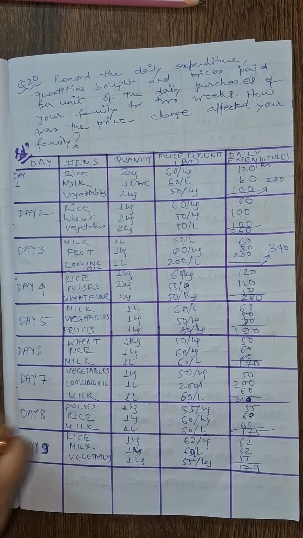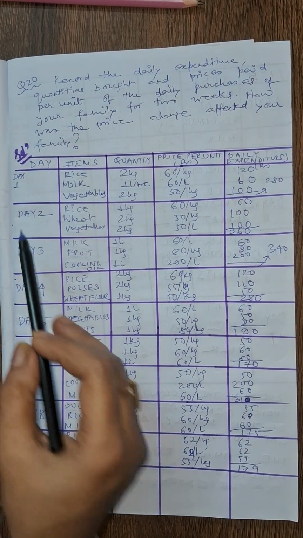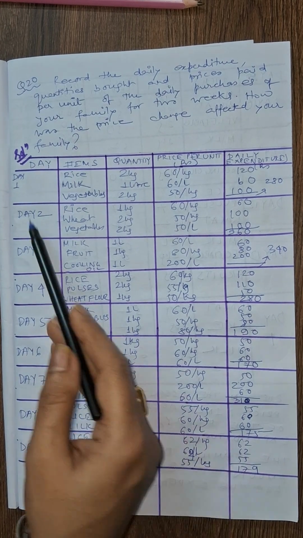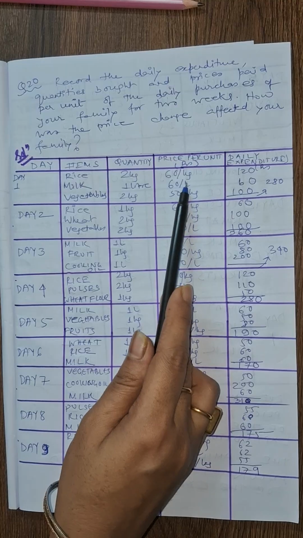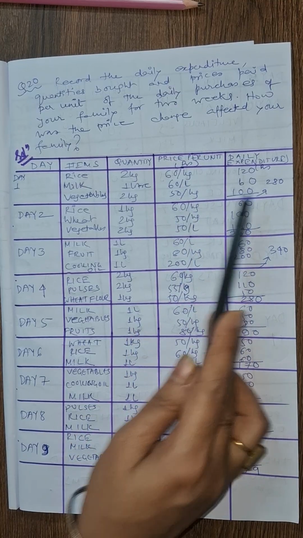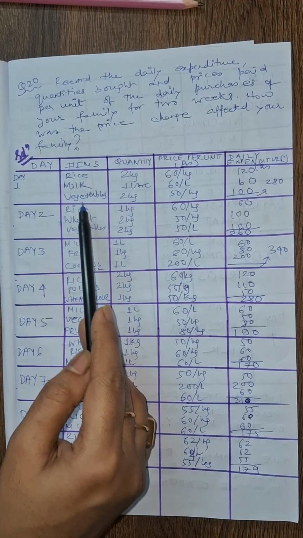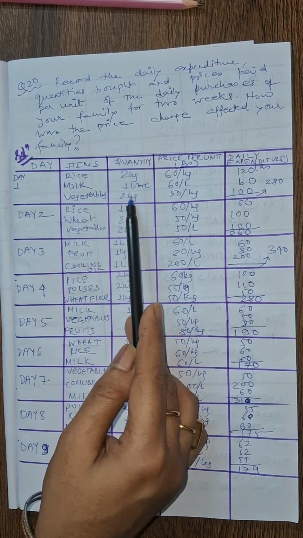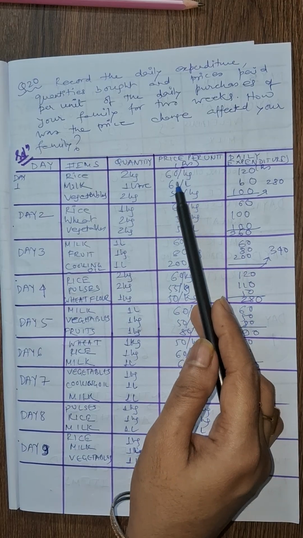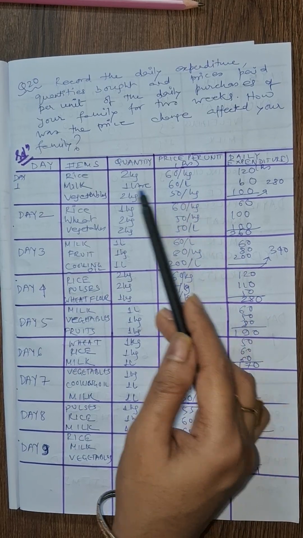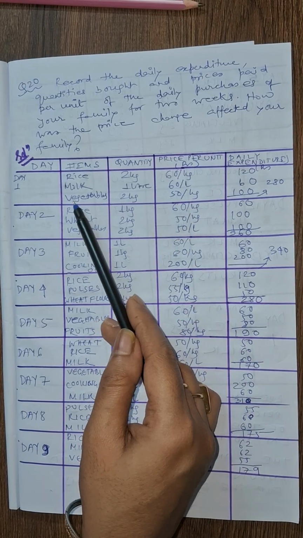So for this question number 20, we will first draw the table and write down the days till day 14. The columns are days, items, quantities, price per unit, daily expenditure. On the first day, the items purchased are rice, milk and vegetables. Their quantities are 2 kg, 1 liter and 2 kg. Now the prices per unit in rupees are 60 per kg of rice, 60 per liter of milk, and 50 per kg of vegetables.